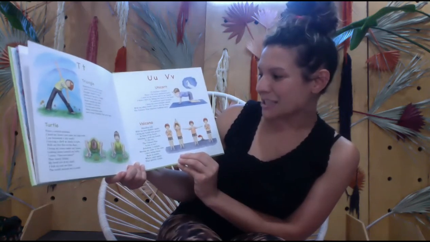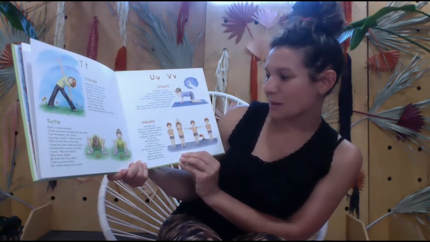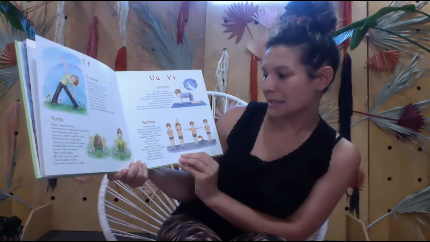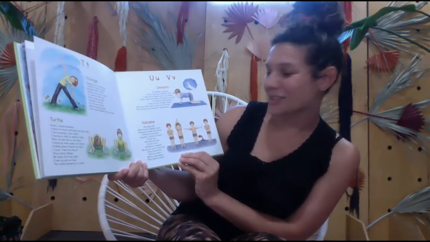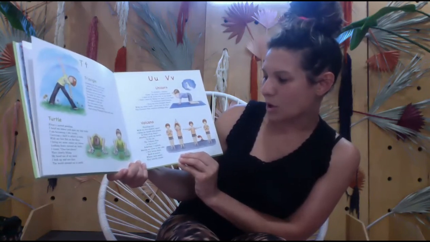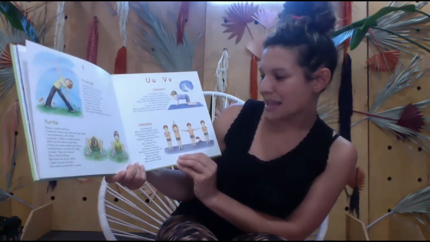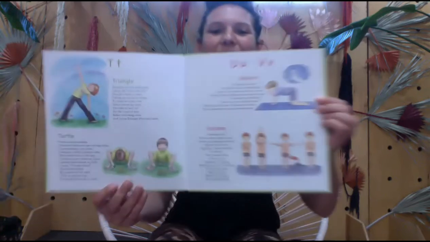Volcano. Standing tall with my feet slightly apart, I bring my hands into prayer in front of my heart. Inhaling, I push my hands to the sky. The volcano pose is fun to try. Exhaling, I explode, moving my arms to the side. I then bring them back to center where once again, they quietly reside.